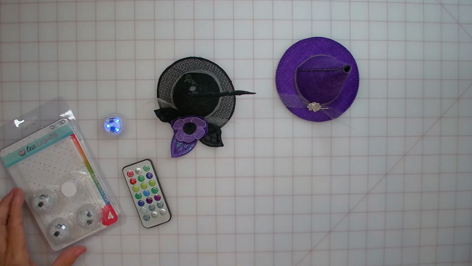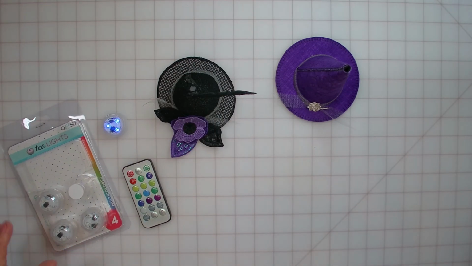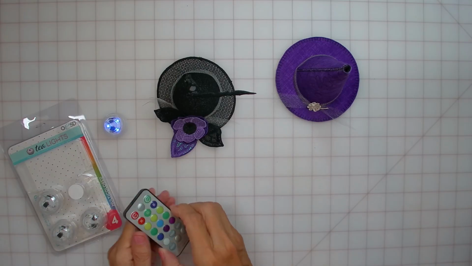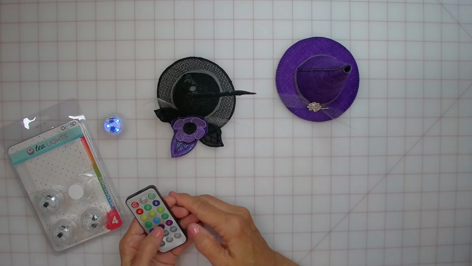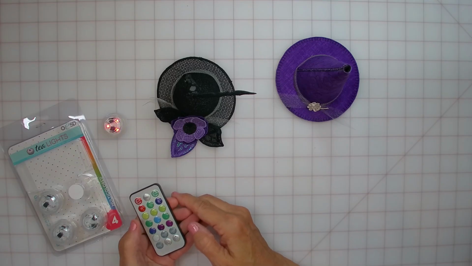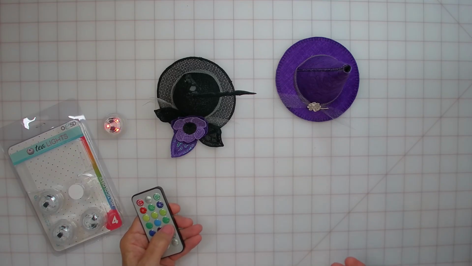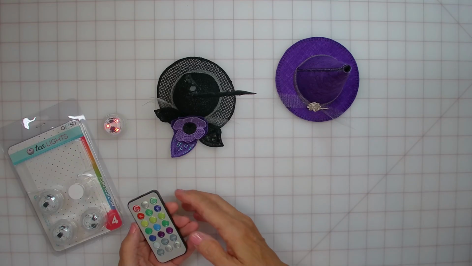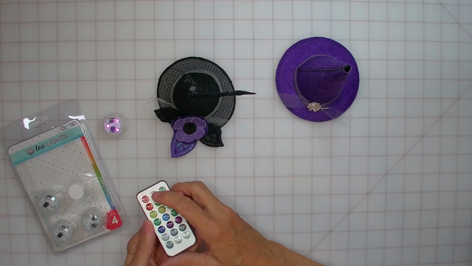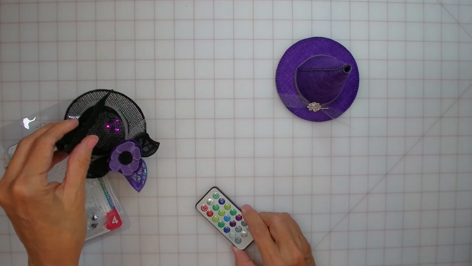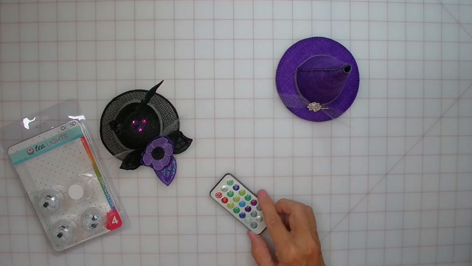So I got these tea lights from OESD. They come 4 to a pack. They're multicolored, and it comes with a little remote. You can change colors. You can make them blink different ways. You also have a timer, which is pretty cool. And just set it over there, and it looks really cute.